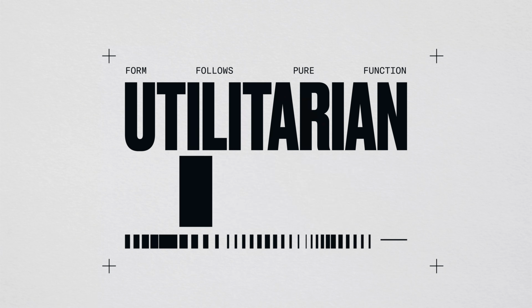In this video, we're talking about a design style that kind of just looks like your printer spat out its test page, which most of the time you would just set aside or throw out. But if you ever take a second to look at it, you might actually say that it looks pretty cool. That's utilitarian design.